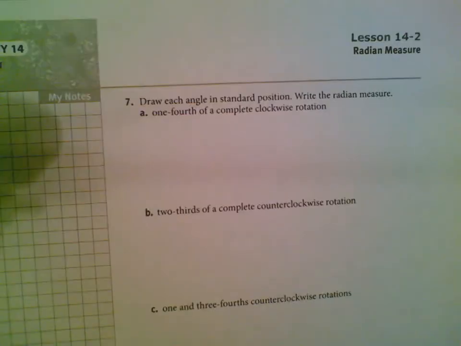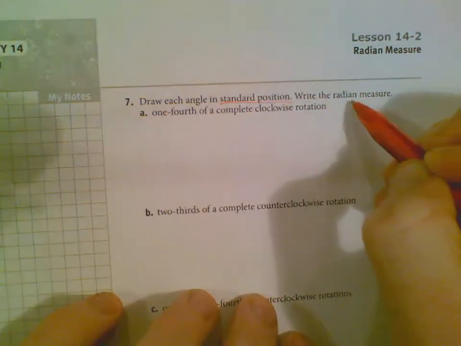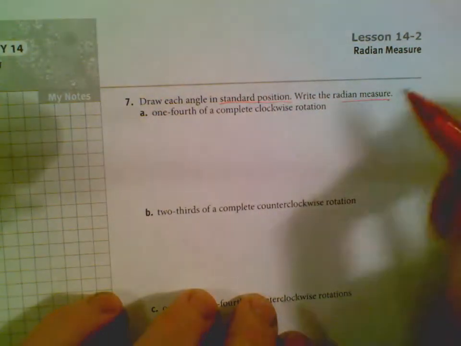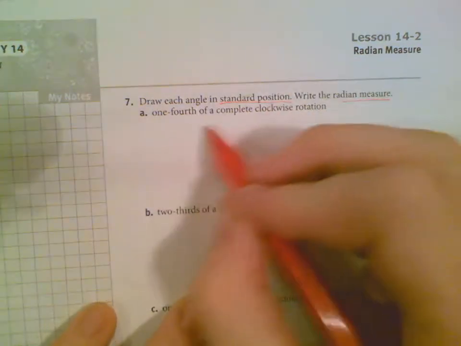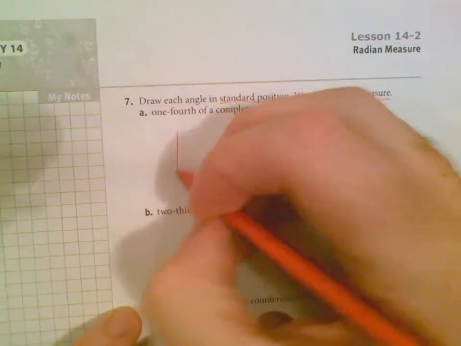All right, let's flip the page. Let's see what they got up their sleeve for us to do next. Next up is another thing, standard position. Okay, we're going to write the radian measure just based on that. So here we go, 1/4 of a complete clockwise rotation. Okay.